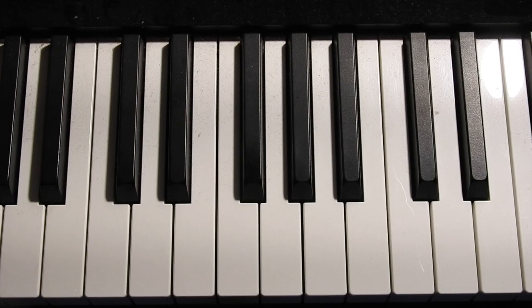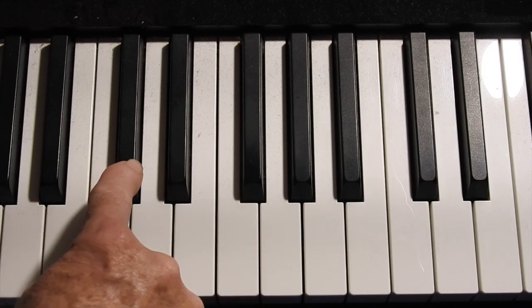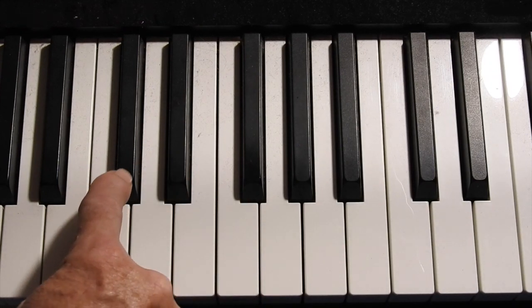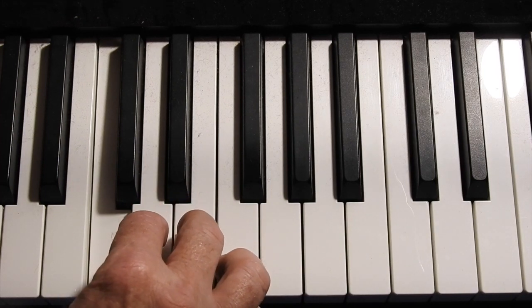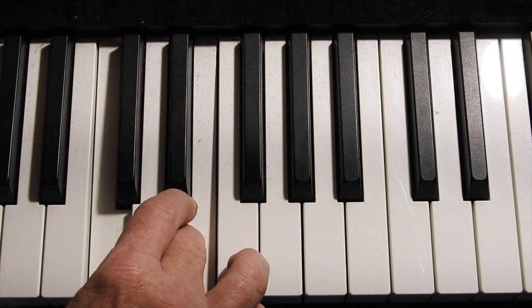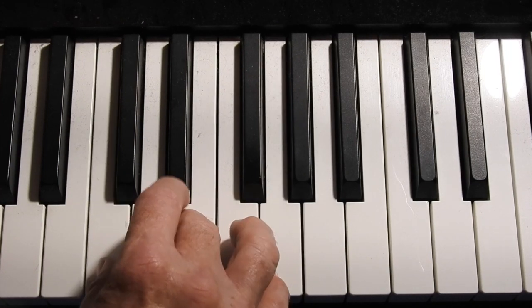Okay, let's look at how we find and play those chords on the piano keyboard. First of all, let's find middle C. Two black notes. To the left of that black note there, we have middle C. Count up two white notes, and we have E. Count up two white notes, and we have G.